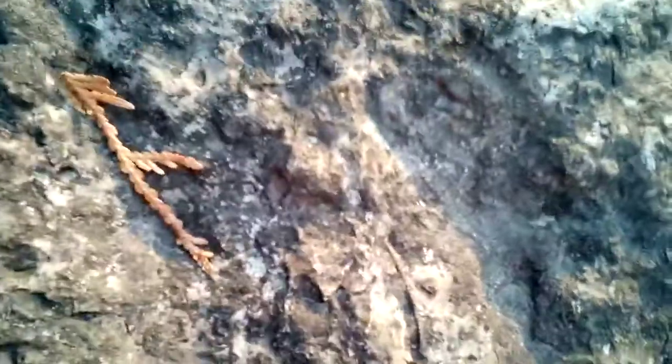I've loved fossils since I was a kid. And every single time I still find one, it's still awe-inspiring to me that you can see fossils like this.